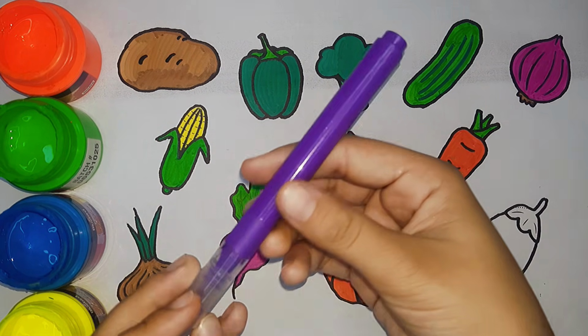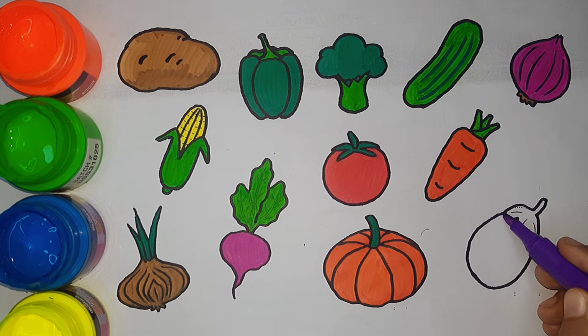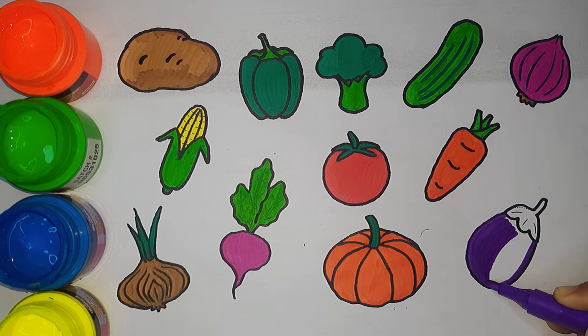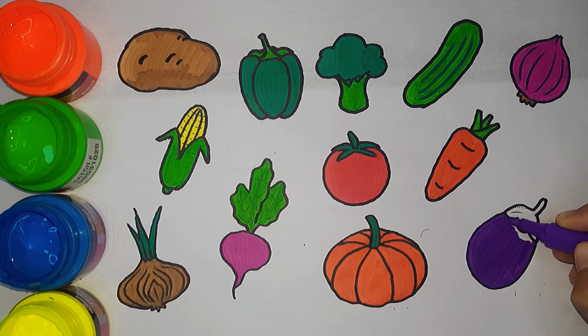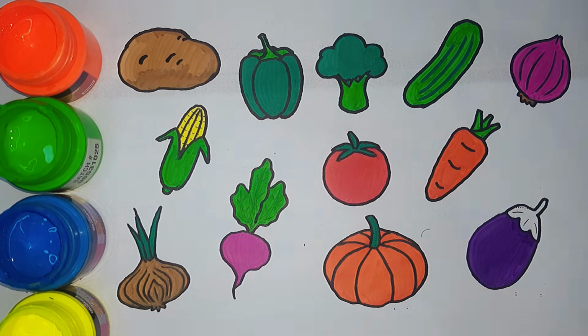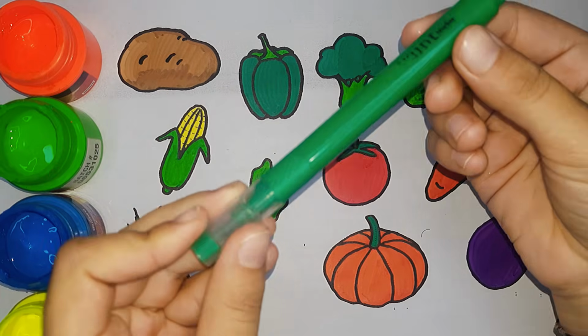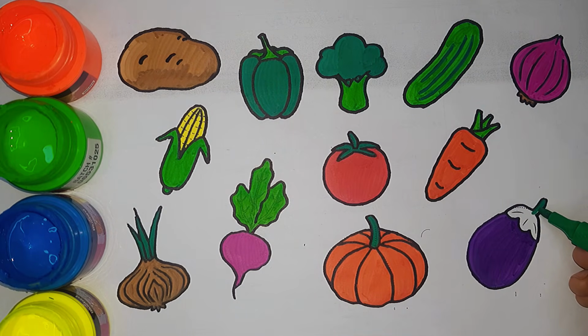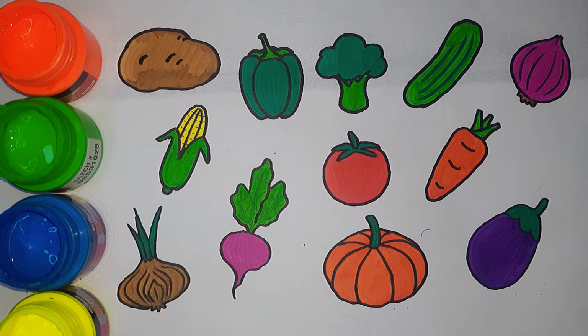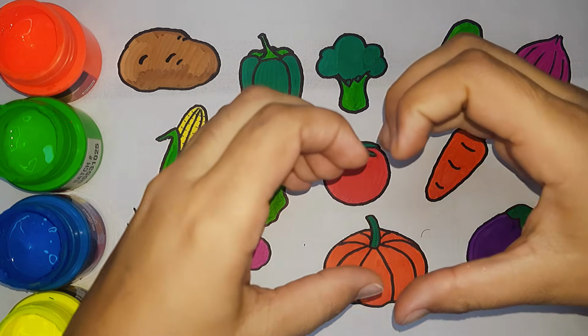Purple color. Eggplant. Kids, this is eggplant. Color the eggplant purple. Eggplant has purple color. Green color. This is eggplant. Wow, it looks great. Beautiful.